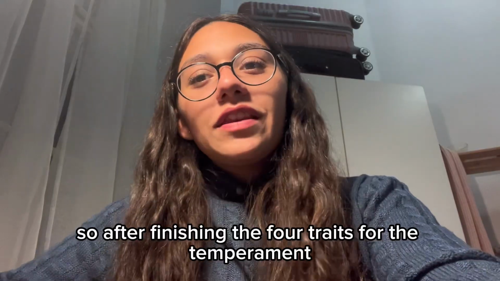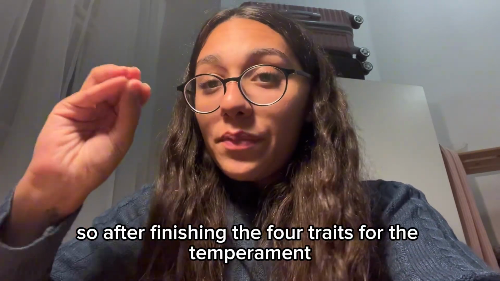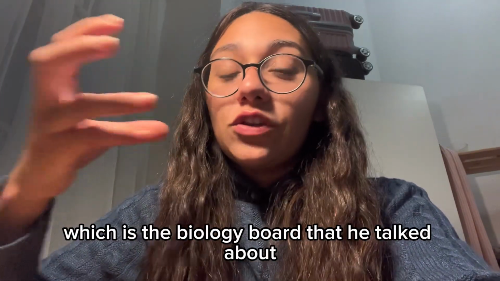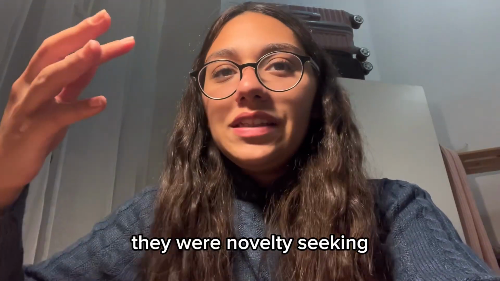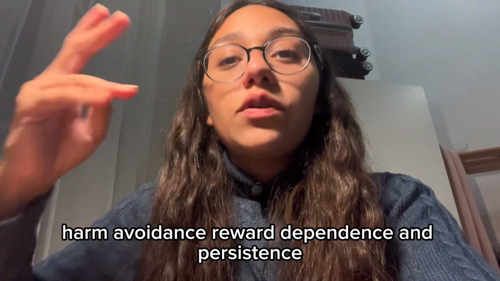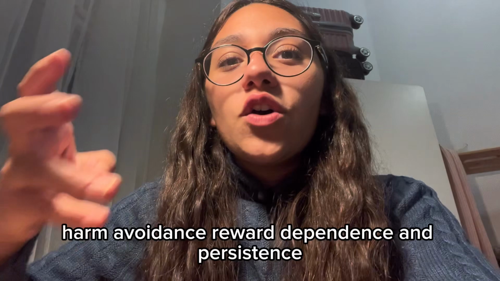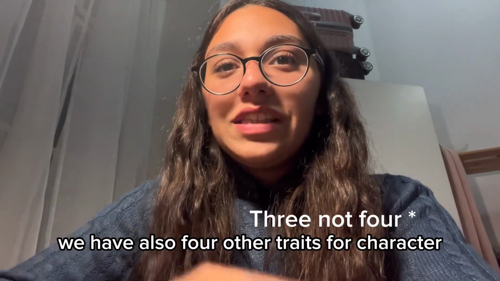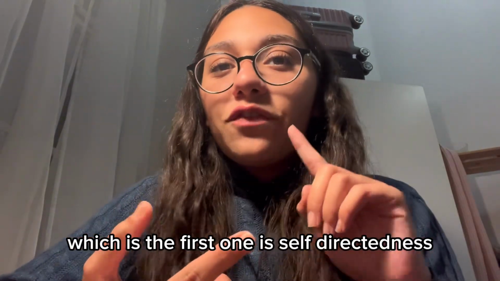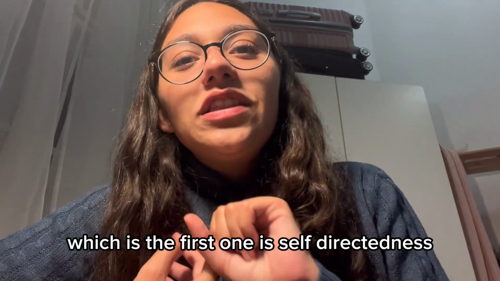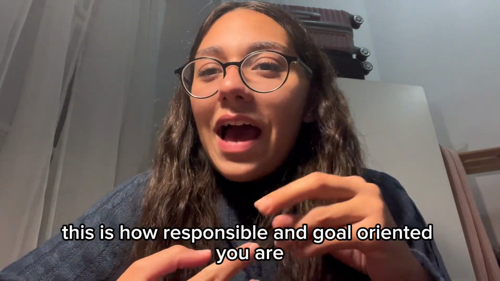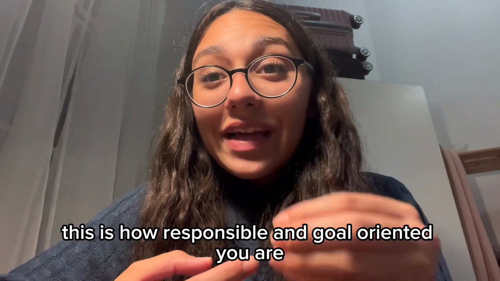So after finishing the four traits for the temperament, which is the biology part that he talked about, they were novelty seeking, harm avoidance, reward dependence, and persistence. We have also four other traits for character. The first one is self-directedness. This is how responsible and goal-oriented you are.